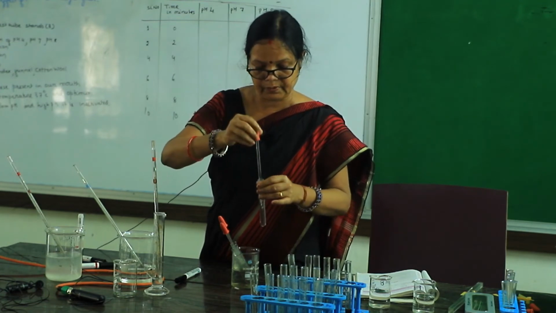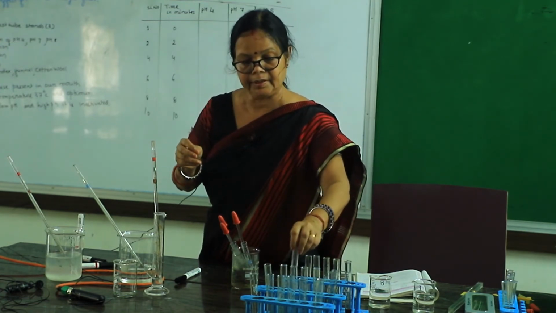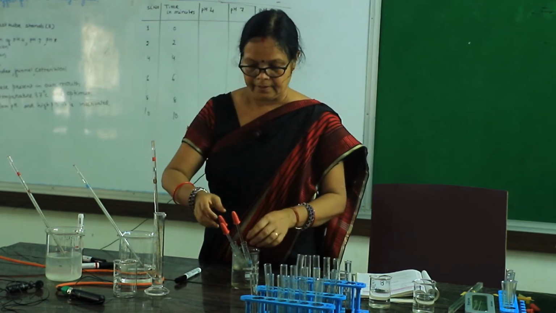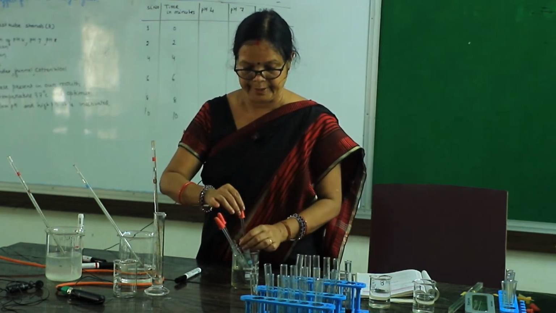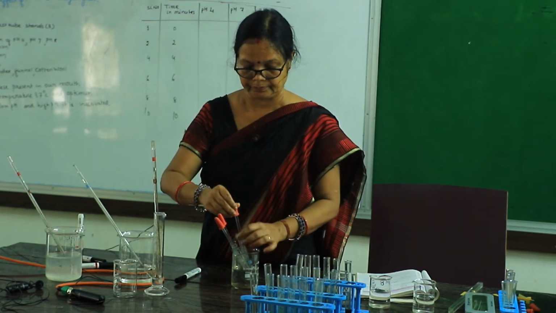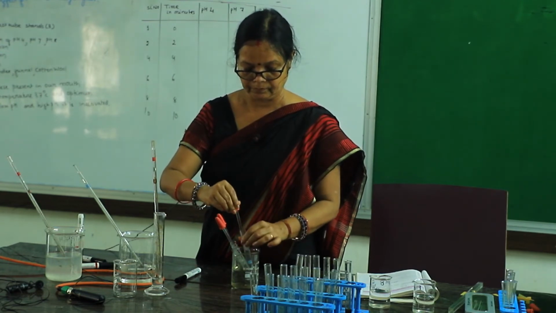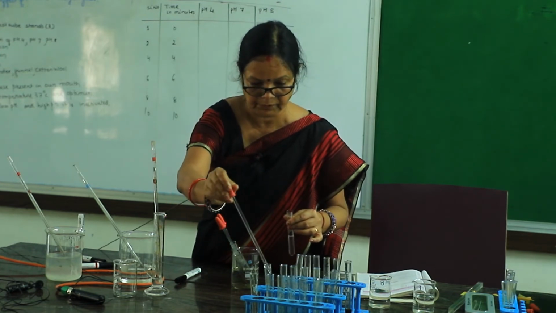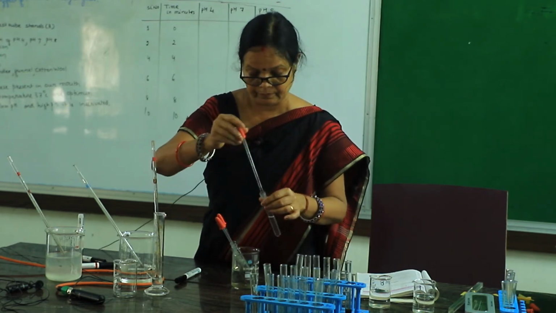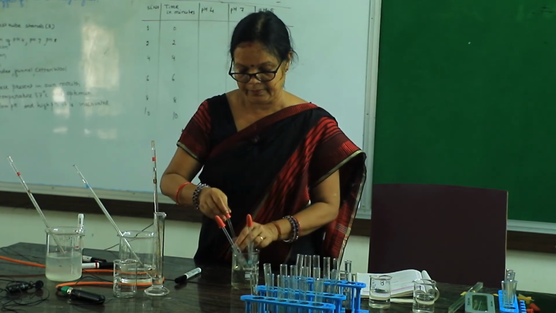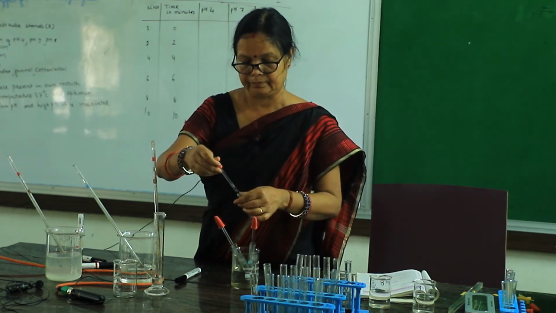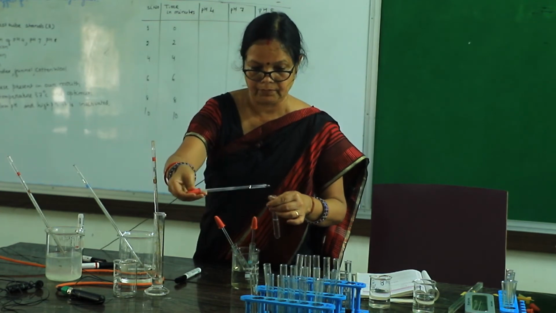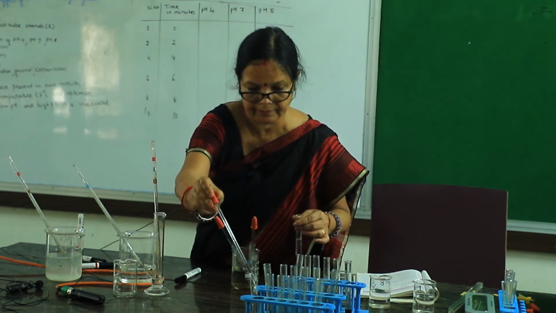Add 2-3 drops, or it will turn to blue black color. Next pH 4, the first test tube, then pH 7, and the third set.